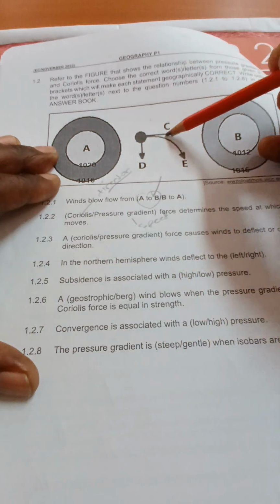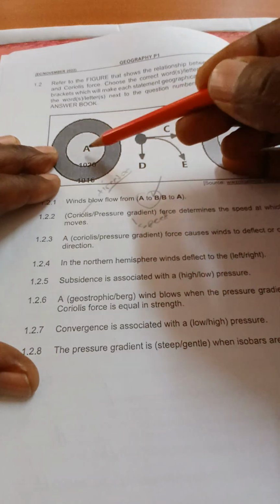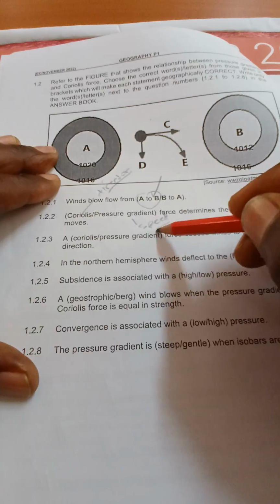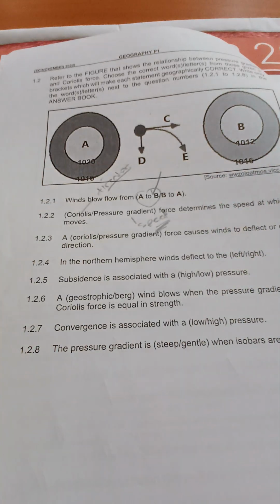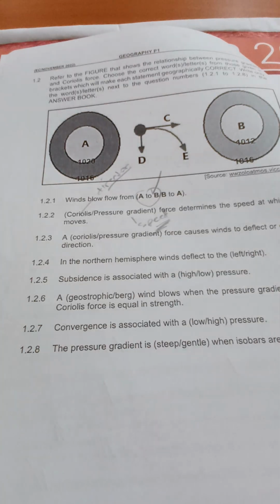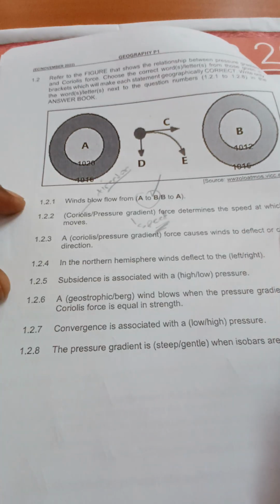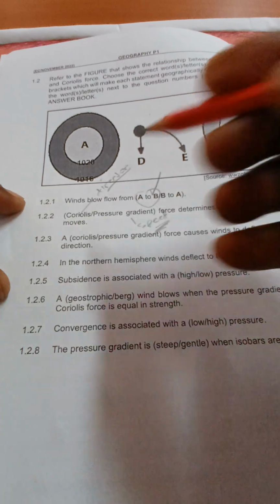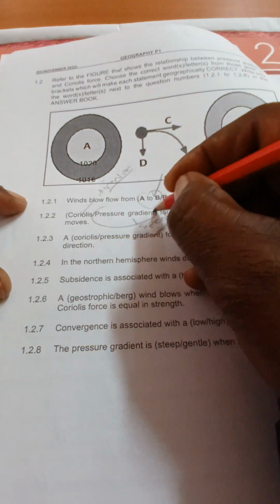So the relationship now, Coriolis force influences the wind direction. You can see that it was supposed to move in this direction, but however, it was deflected to this direction. The pressure gradient is supposed to move from there up to there. When you talk about the pressure gradient, we are talking about the closeness of the isobars. If they are very close to each other, there's a steeper pressure gradient. If they are further apart, they have a gentle pressure gradient. A steep pressure gradient shows strong winds, and a gentle pressure gradient shows weak winds. So the answer here is force determines the speed at which air moves. Your answer for 1.2.2 is the pressure gradient.